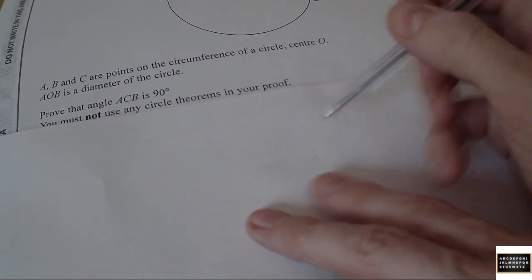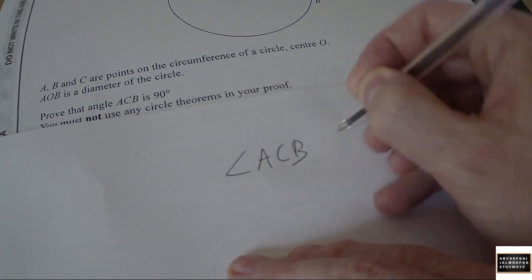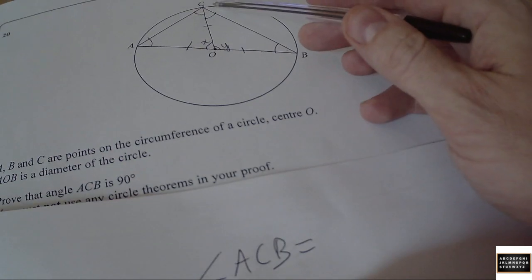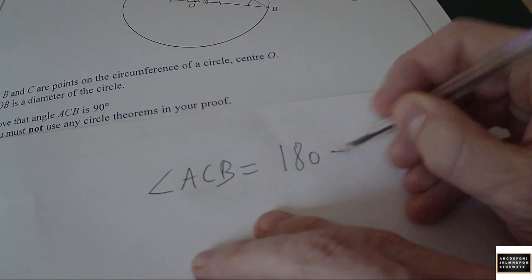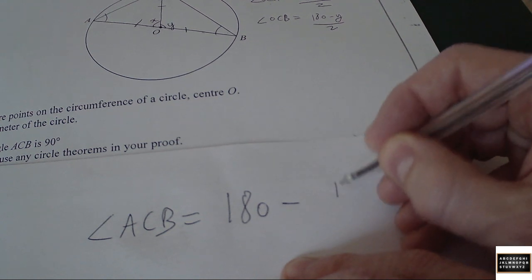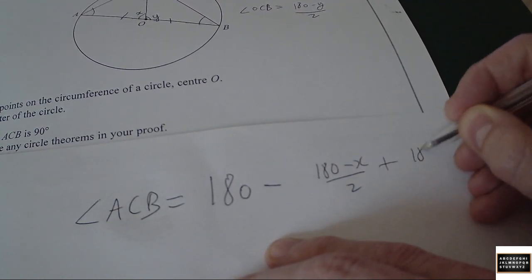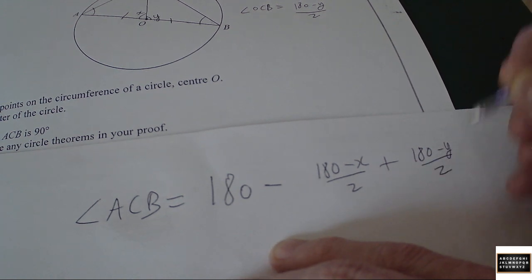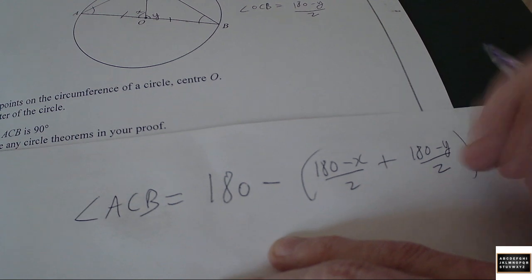So I'm going to write an expression here. I hope you understand it. The angle ACB here, that's the angle in that corner up there, is 180, now minus these two corner angles. So this angle here, which we said earlier was 180 minus x, divided by 2, added to the 180 minus y, divided by 2, that's the angle in the other corner. It's going to be minus those two things added up.